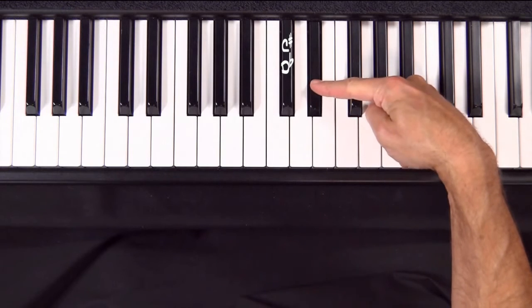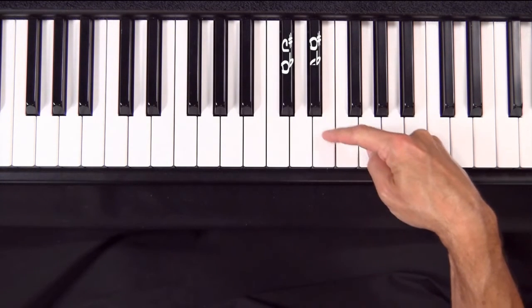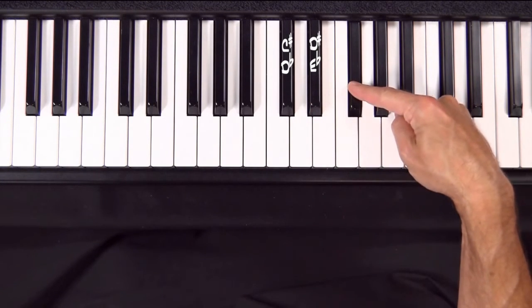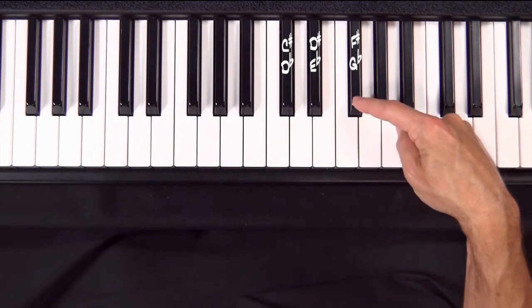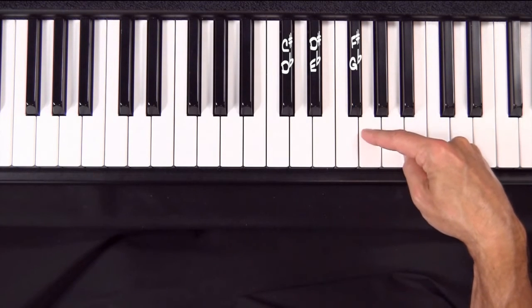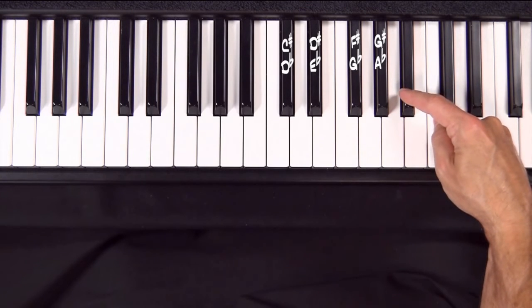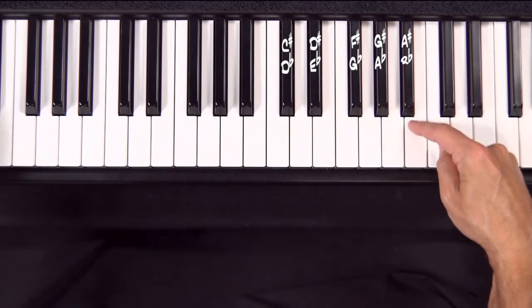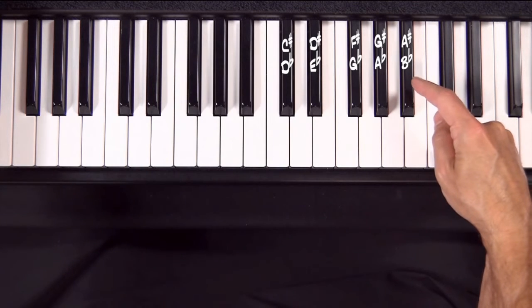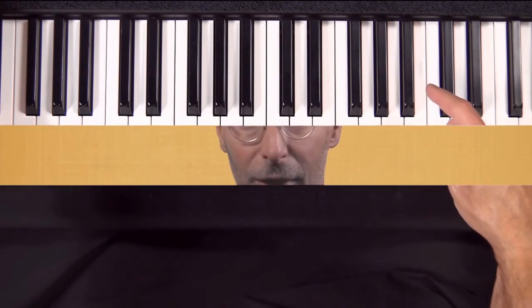Similarly, this black note would be either a D sharp or an E flat. This one would be either an F sharp or a G flat. And similarly, 2 more of them, a G sharp or an A flat. And then this top one on a set of 3 is either an A sharp or a B flat. All right. So that is it. That's all you need to know as far as trying to know what the notes are. Don't ever let that get tougher than that.